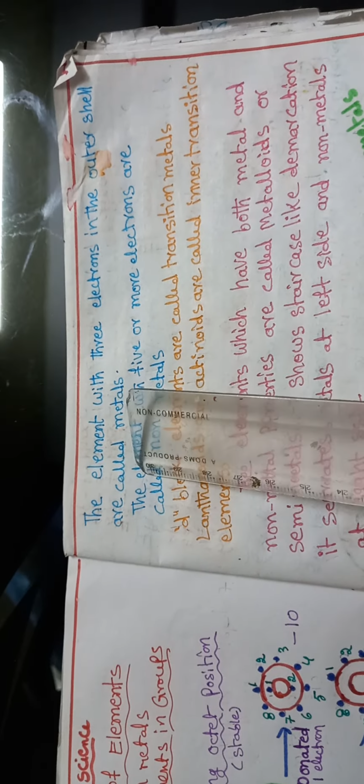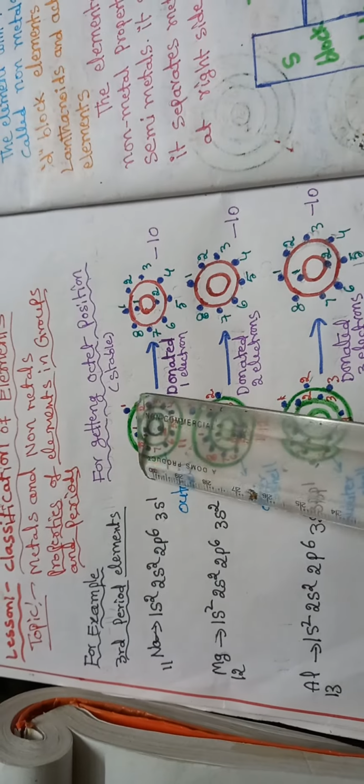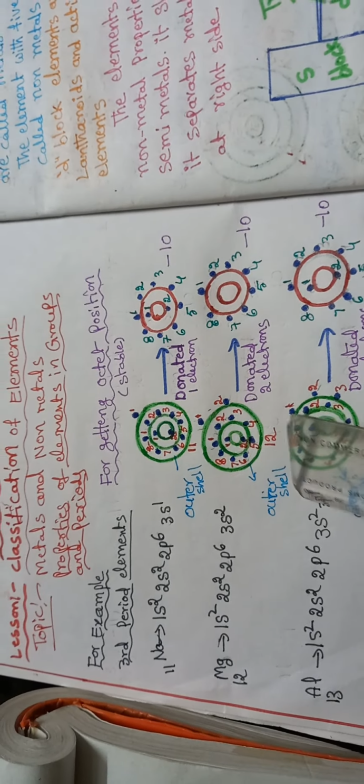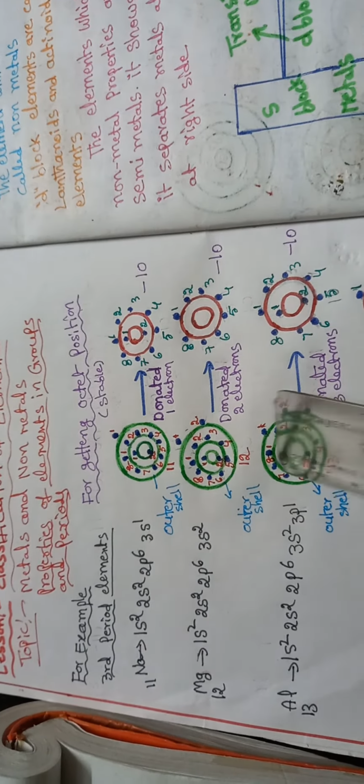So here the elements with up to 3 electrons in the outer shell are called metals. Here we can see 1 electron, 2 electrons and 3 electrons in the outer shell. So these are called metals.